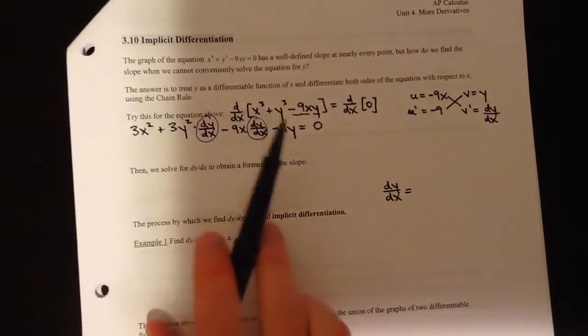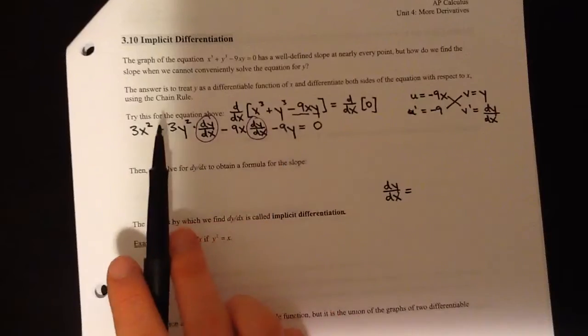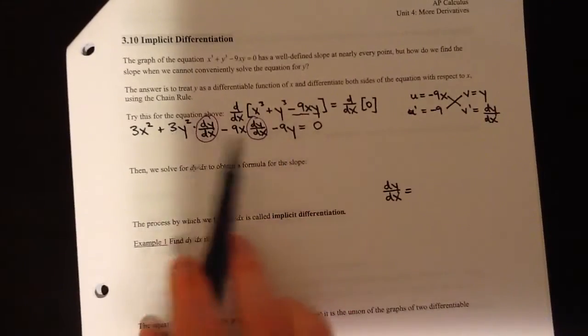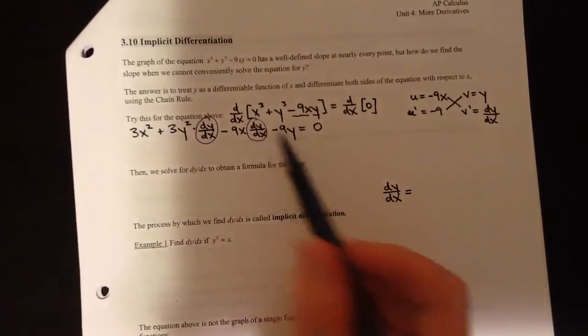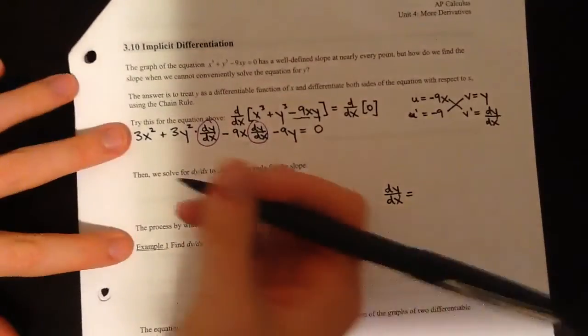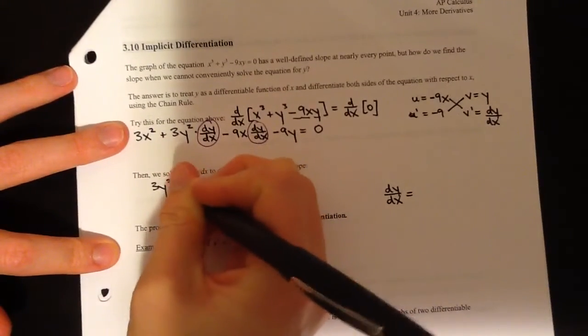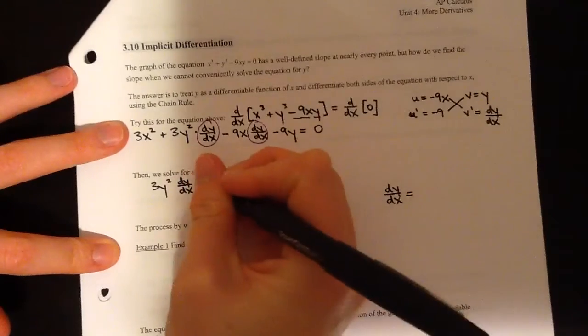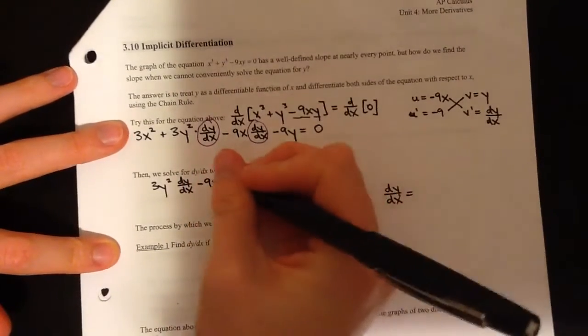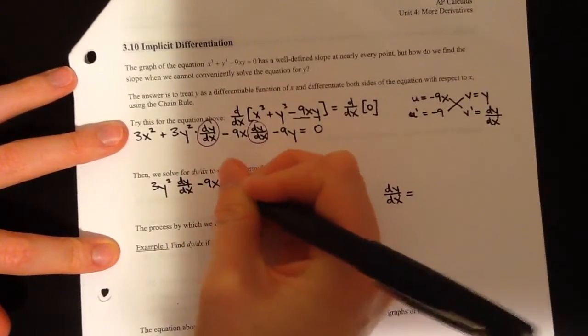Anything that doesn't have a dy/dx, like these two terms, we're going to put over on the other side and then gather these terms up together. So the 3y squared is attached to a dy/dx, so we leave it on the left-hand side. The negative 9x is also attached to a dy/dx, so we keep it on the left-hand side.